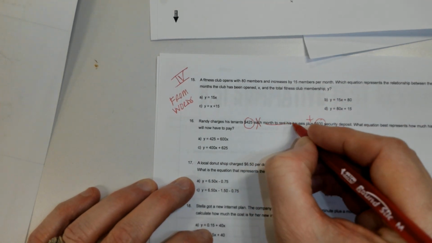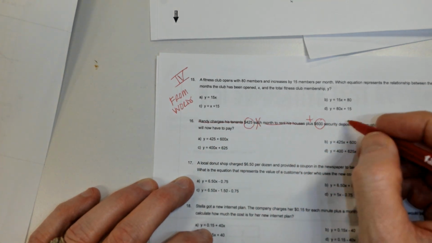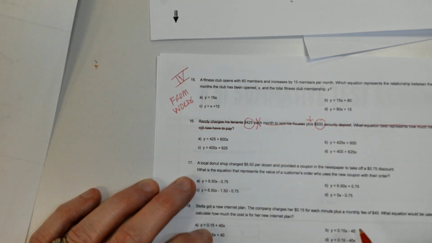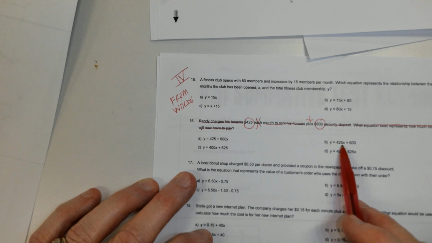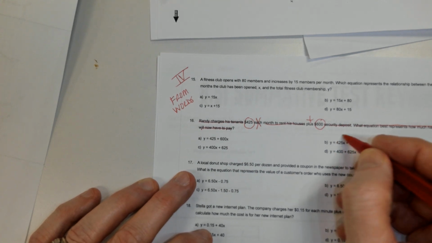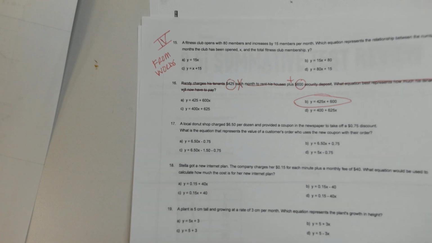So I've got 425x plus 600. Which one has 425x plus 600b? These are really, really simple. Really simple. Okay. Now, you're going to see this tomorrow, so I want to point it out.